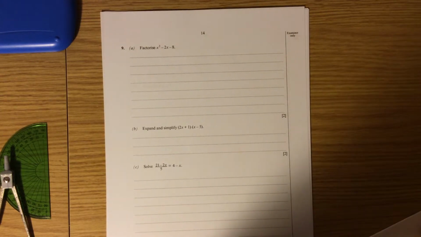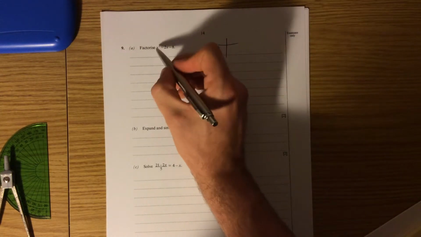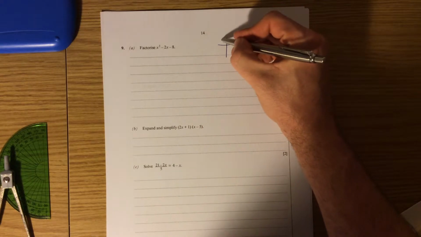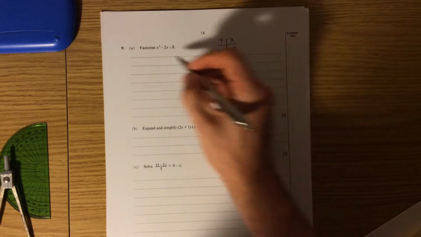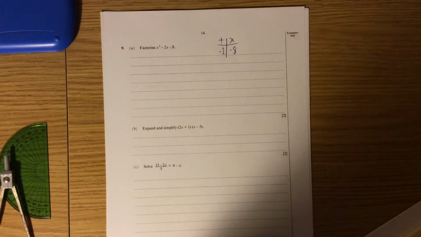Question number 9, factorise. As soon as you see anything with an x squared and a number, factorising, we need to be thinking what do they add to and what do they multiply. They need to multiply to make the number on the end, which is -8, and they need to add to make the number in the middle, which is -2.